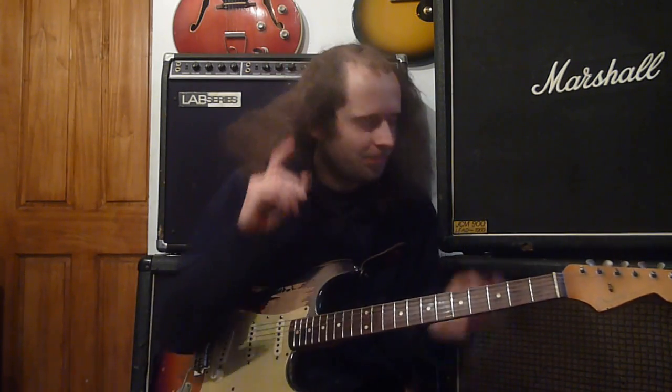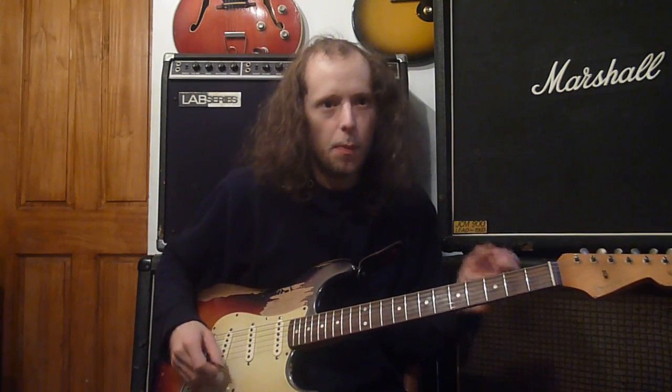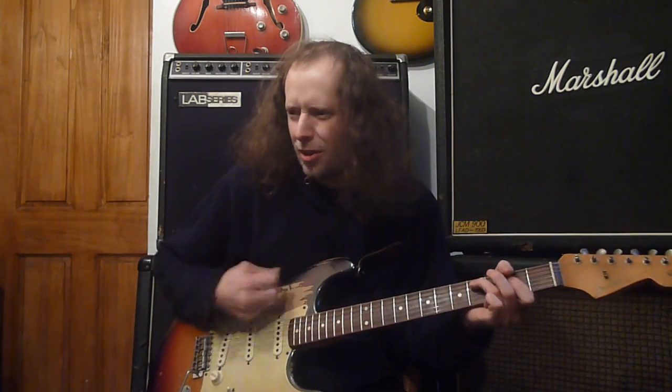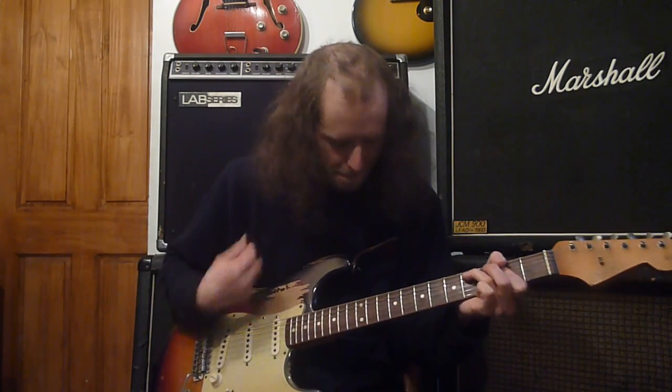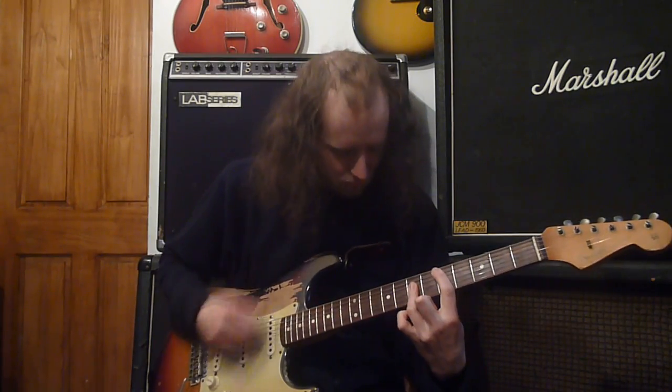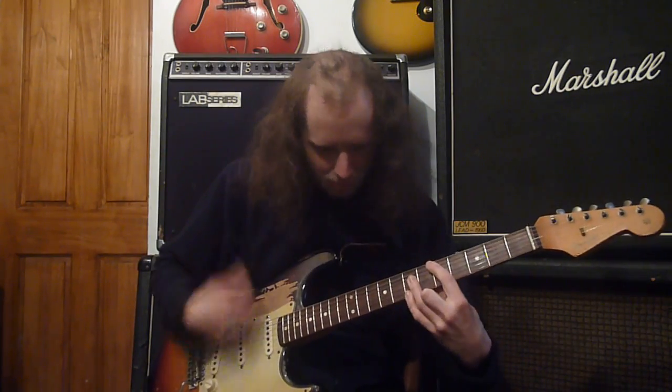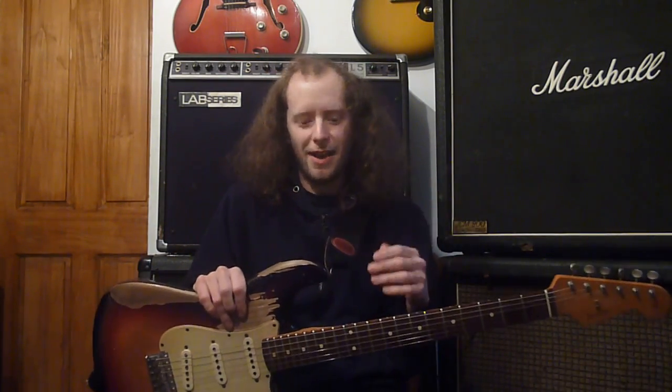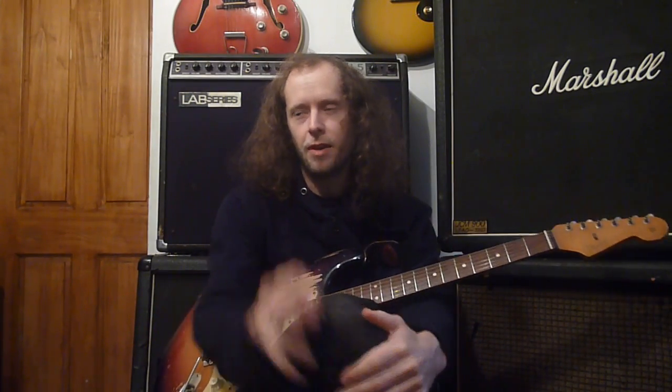But yeah, it is so important. John's pick attack is aggressive, apart from when it doesn't need to be, but most of the time it's really aggressive. You can hear it more in his acoustic playing. If you want to get an idea of how hard John hits, go and watch the Amsterdam gig, hopefully it's still on YouTube. He's absolutely battering into his Martin acoustic. He absolutely hammers it. And I will get onto John's acoustic guitar playing in more videos.